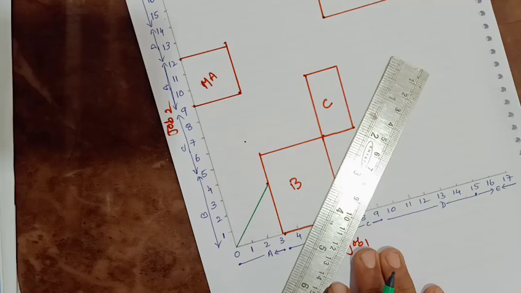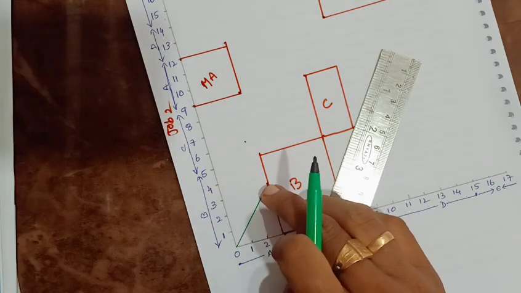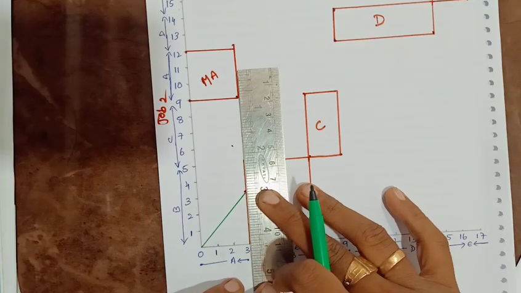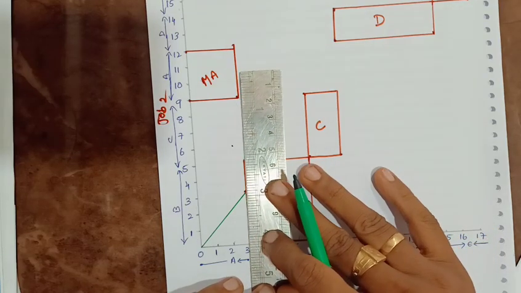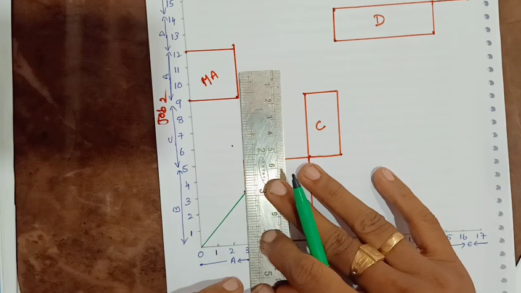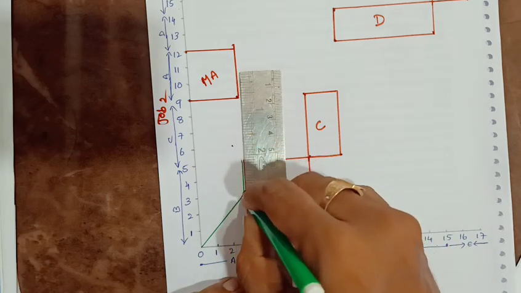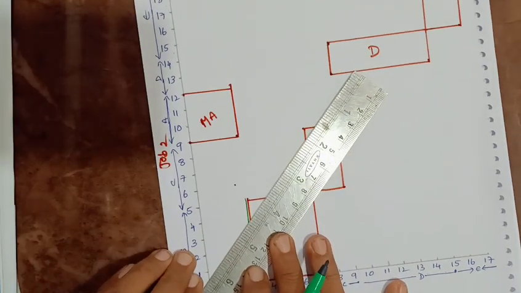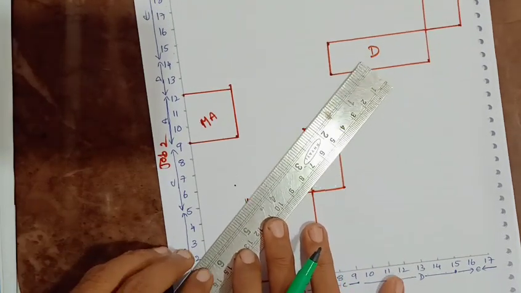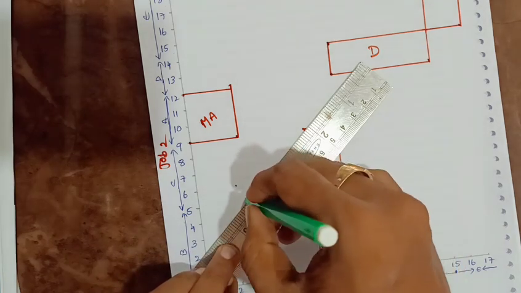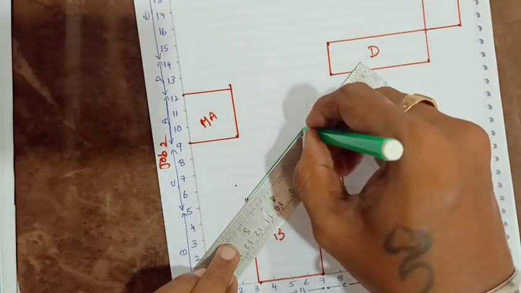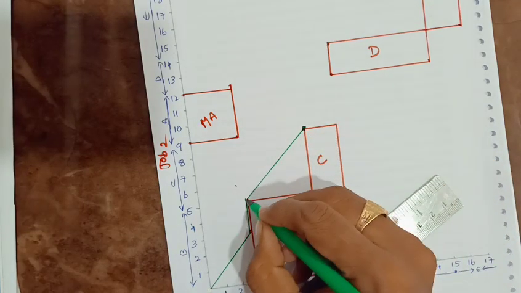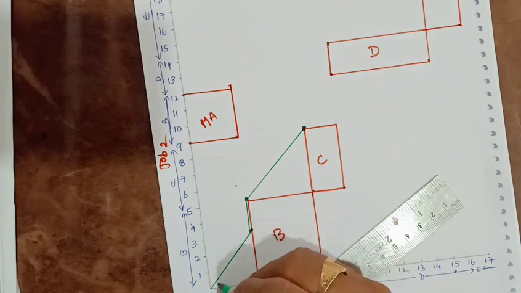This one we have drawn, and here it is intersected. So when the intersections are there, again we will go with the vertical lines. So again vertical line, and again 45 degrees. So this point goes to here. So there is a point here, here, here, and here.